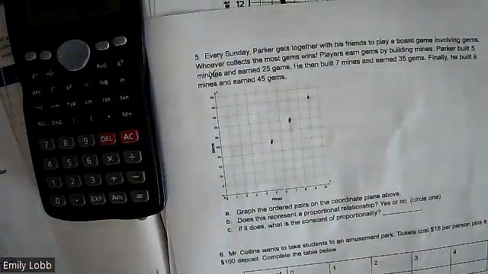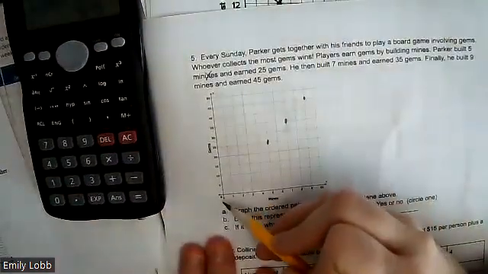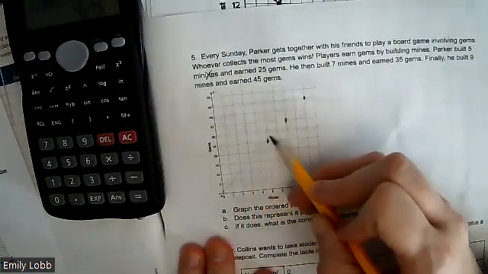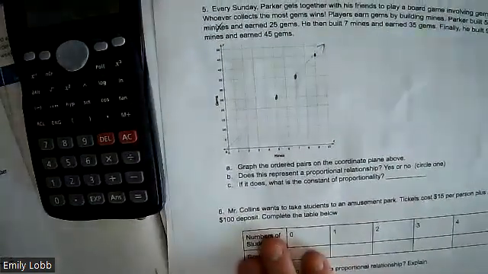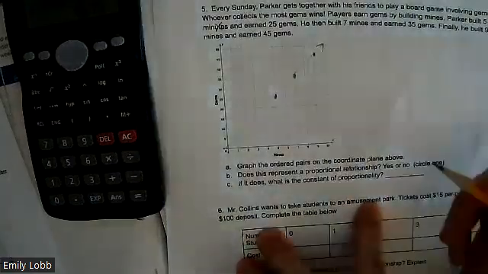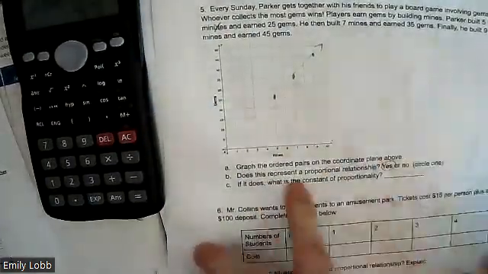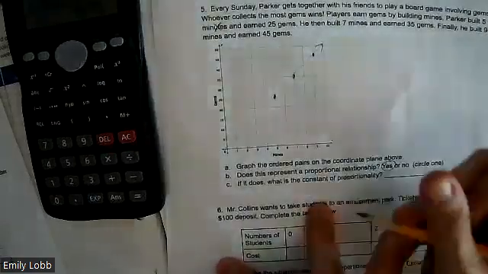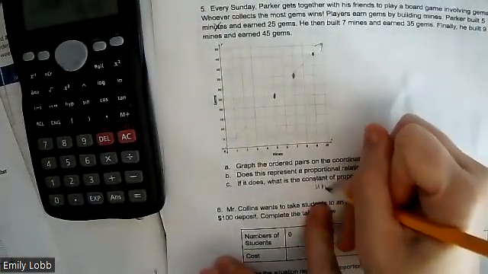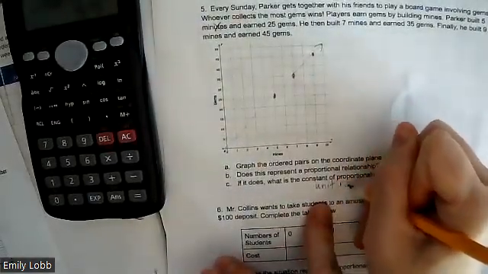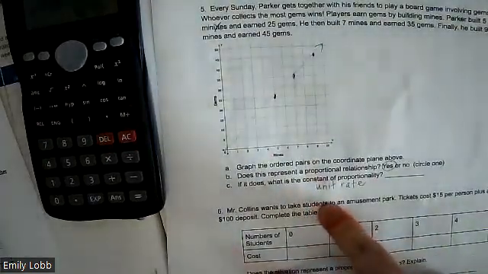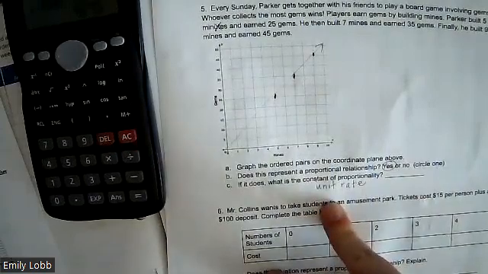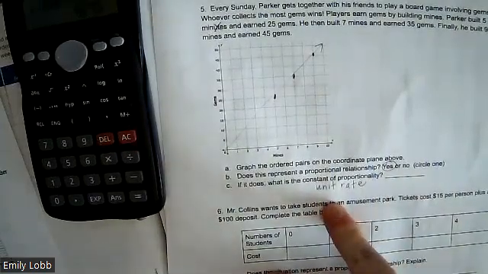If we continued this line, would it start at the point 0, 0? Yes. So is this a proportional relationship? Yes. Remember, the constant of proportionality is the unit rate. It's also what? Is it x divided by y or y divided by x?